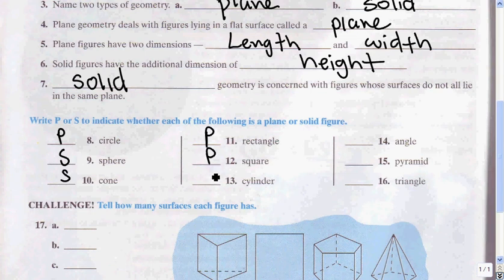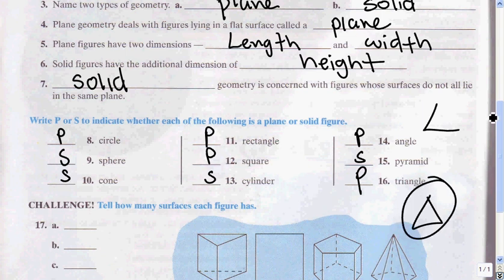A cylinder is a solid because that also has depth. An angle is a plane because it's just an angle. A pyramid is a solid because you need depth to be able to create a pyramid. You can't really draw a pyramid on paper. You can draw it, but it's just a representation of the pyramid. It's not really the pyramid. It's not a solid figure. It's a picture of a solid figure. A triangle is a plane because I can draw that on paper and it's a triangle. It's an accurate representation of the figure.